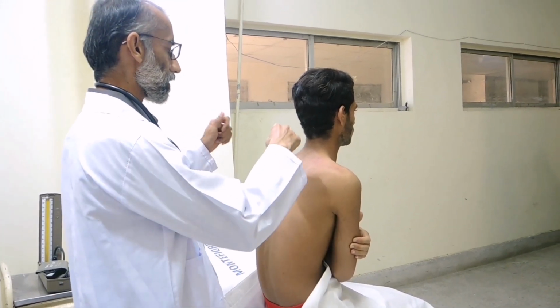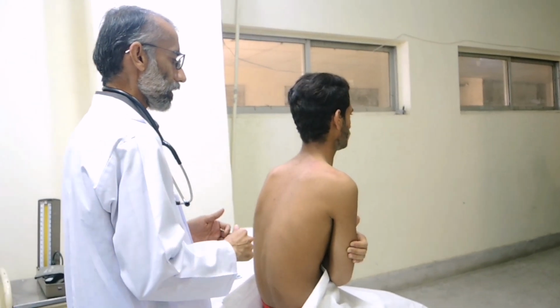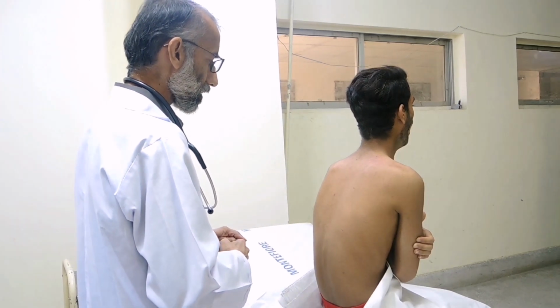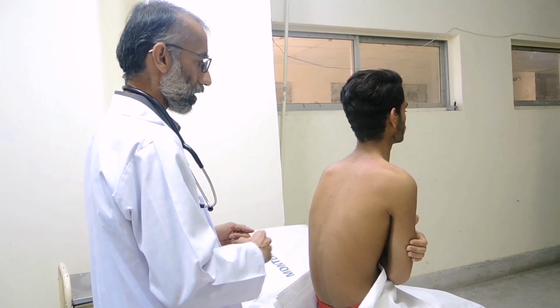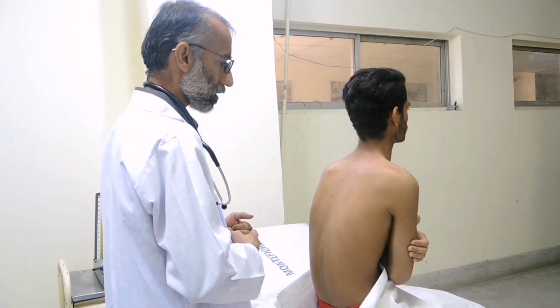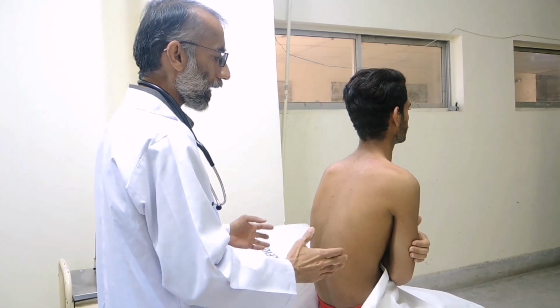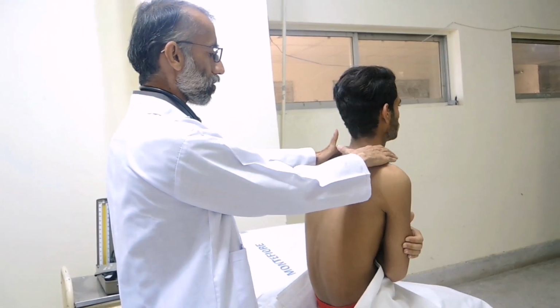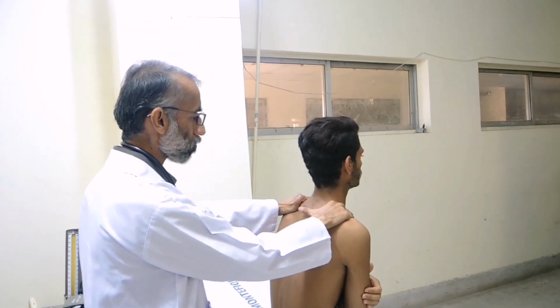Now assess the chest expansion in three places on posterior chest examination: above the scapula, over the scapula, and below the scapula. Place your hand over the trapezius muscle.